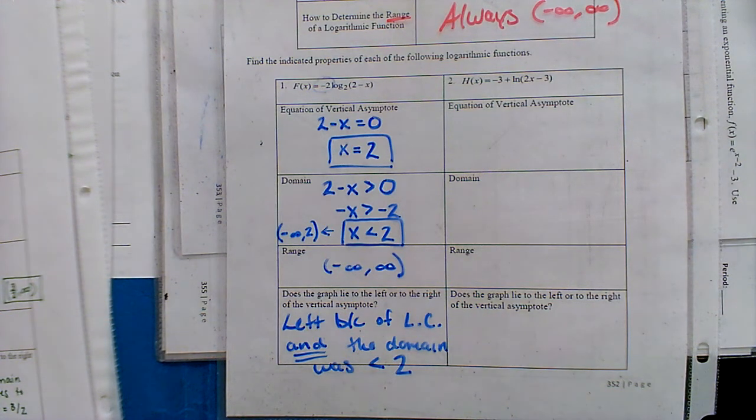Okay? Let's try the next one. Equation of the vertical asymptote. Do you guys want to try this one on your own? All the different characteristics? I think we can do it. Give it a shot.